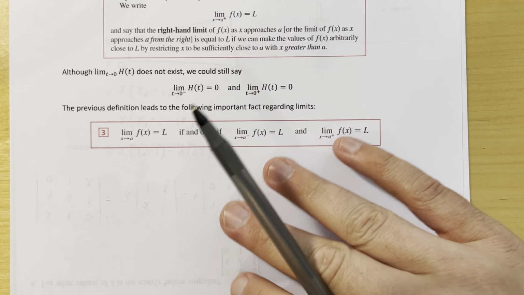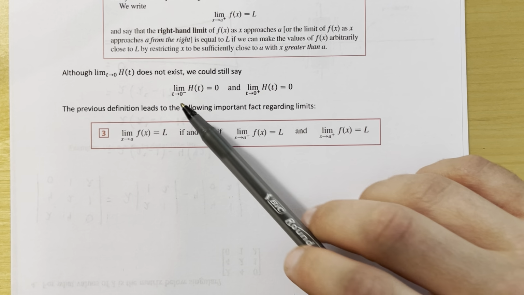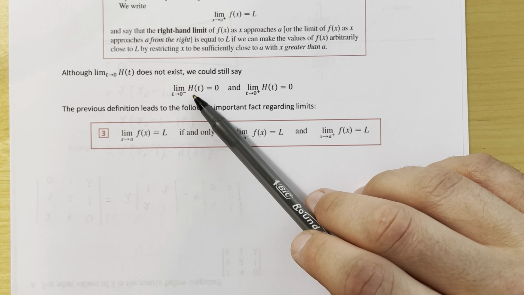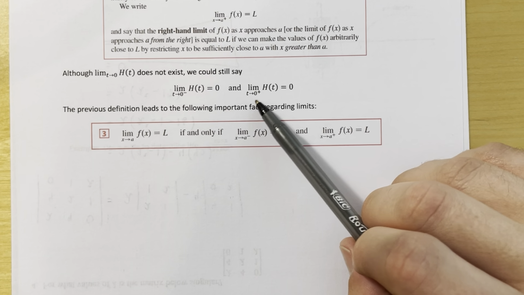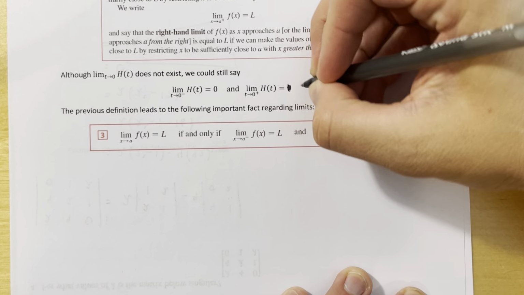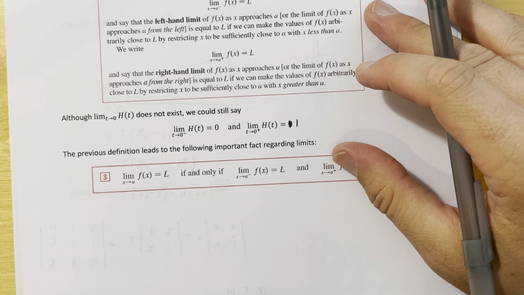And down here is how we extract some information based on what we just saw up there. The left-hand limit of h of t as t approaches 0 is equal to 0. And the right-hand limit would be equal to, that should be a 1, that's a typo right there. It's equal to 1. And that's what we were seeing up here, okay? So left and right-hand limits.